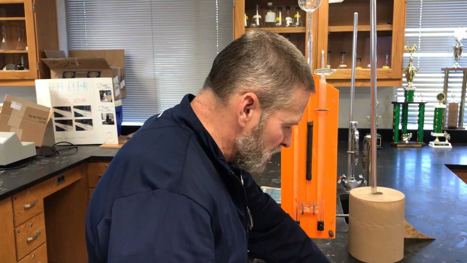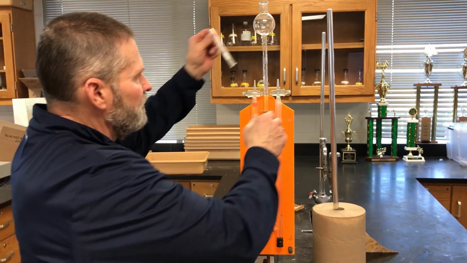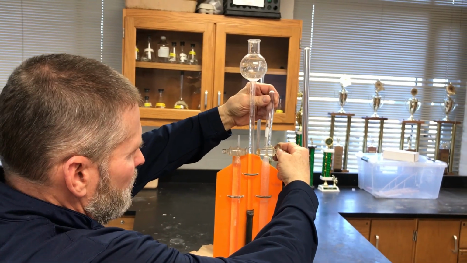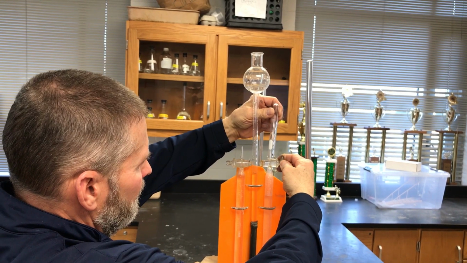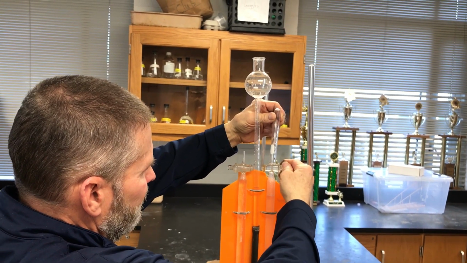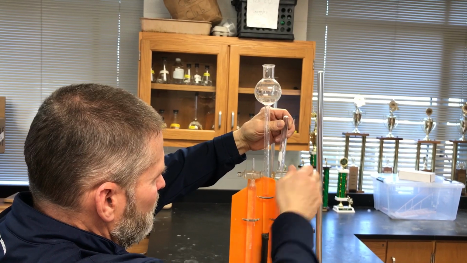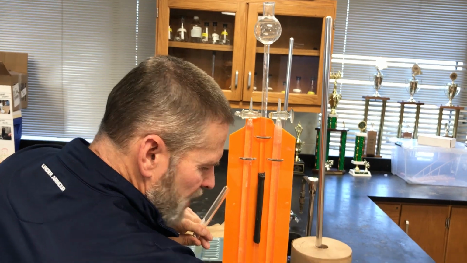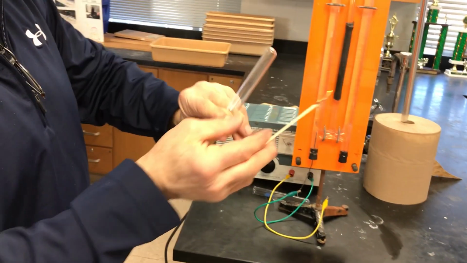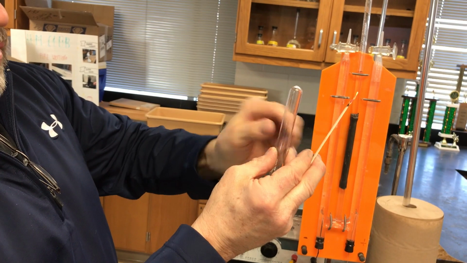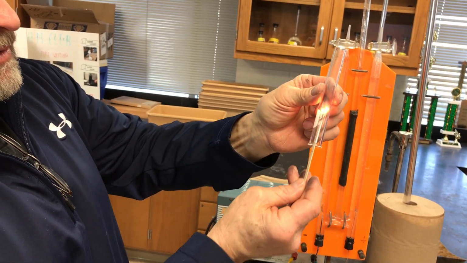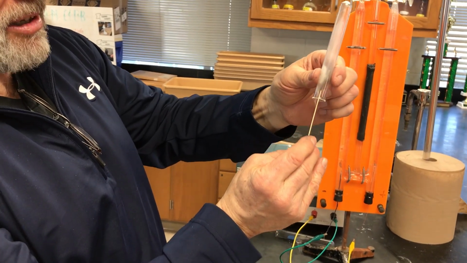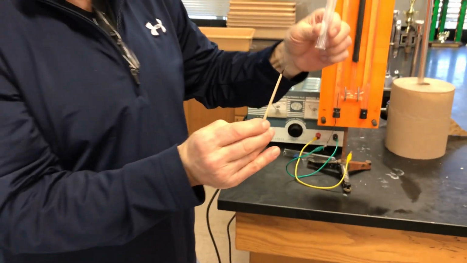Now let's try the oxygen. Same thing, we're going to try to release it into the test tube. Uh-oh, come on. I don't know how much oxygen we got in there, Mr. Moore. We got some. Okay, so now here's the test. We put a glowing splint in, and hopefully it reignites. Oh, it did. Yeah, there it is. I don't know how easy you could see that.